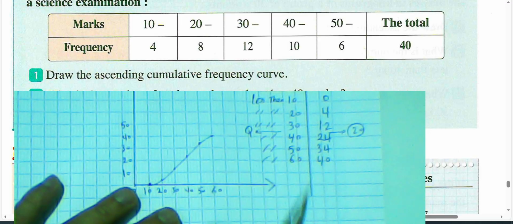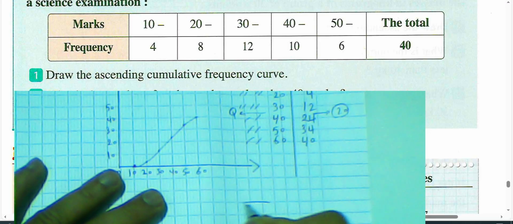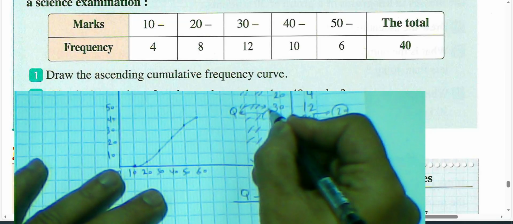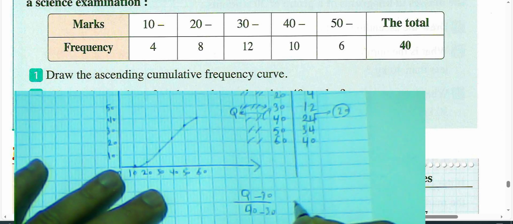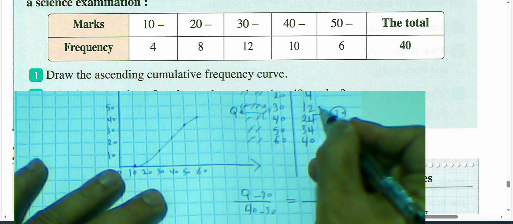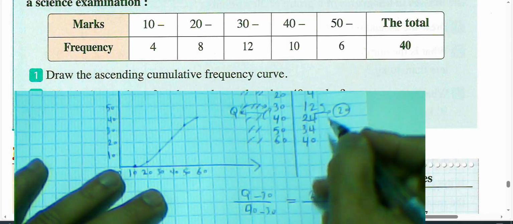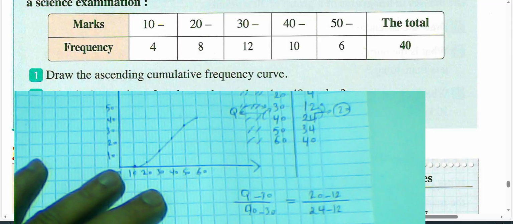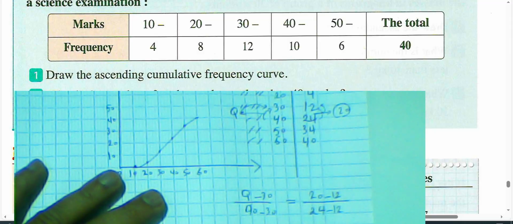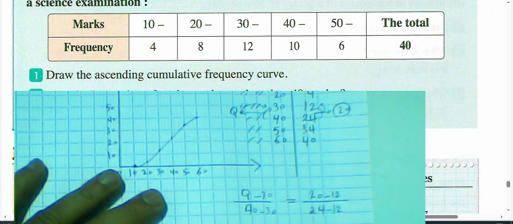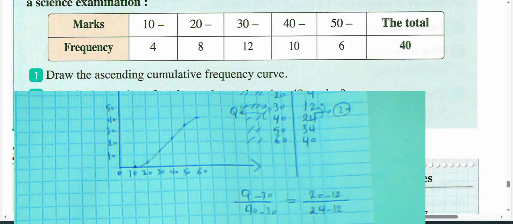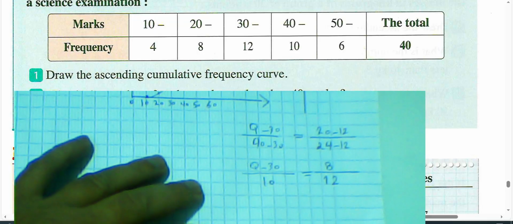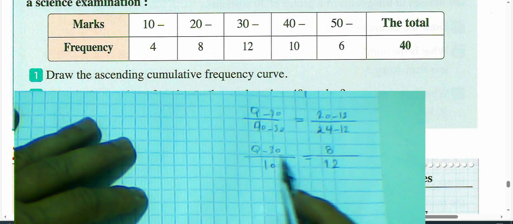I want to find the value of the median, which is Q. I will use the algebra method: Q subtract 30 over 40 minus 30 is equivalent to 20 subtract 12 over 24 subtract 12. Then Q subtract 30 over 40 minus 30 is 10, and 20 minus 12 equals 8. 24 minus 12, 4 minus 2 is 2, 2 minus 1 is 1. And then simplify, 12 times Q, 12Q.